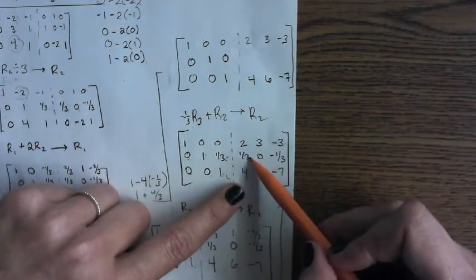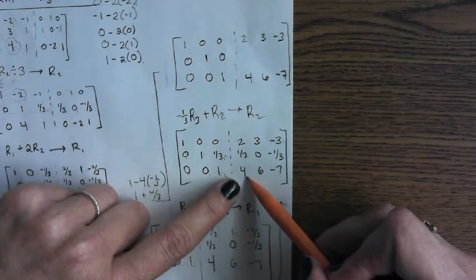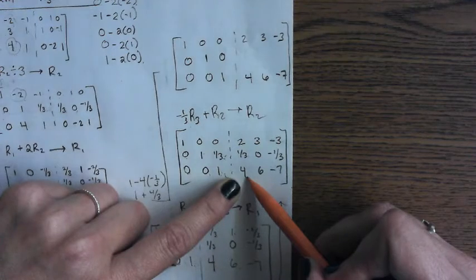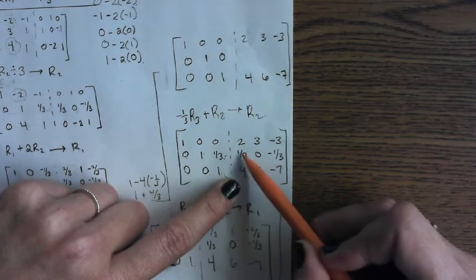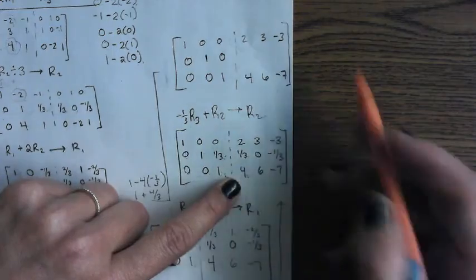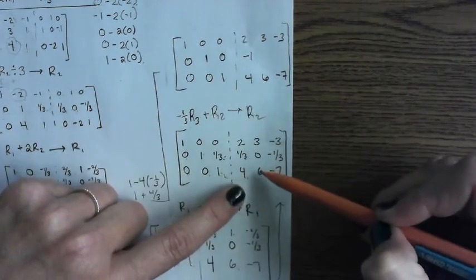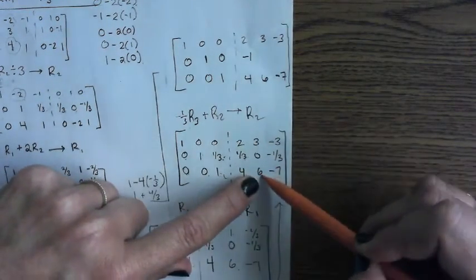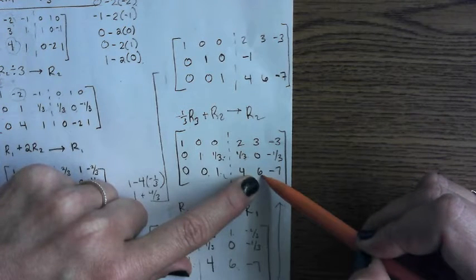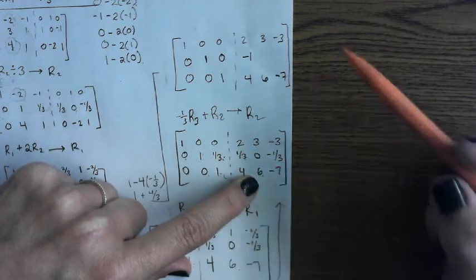On the next one, what's negative 1/3 times 4? Negative 4/3 plus 1/3 is negative 3/3, which is negative 1. Negative 1/3 times 6 is negative 2. Add that to the 0. That's negative 2.